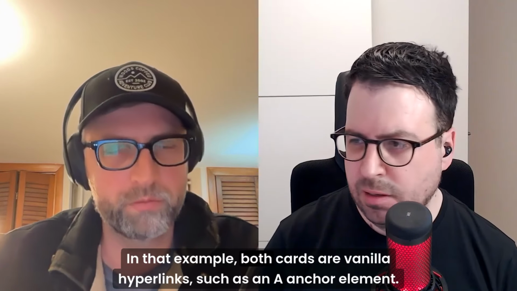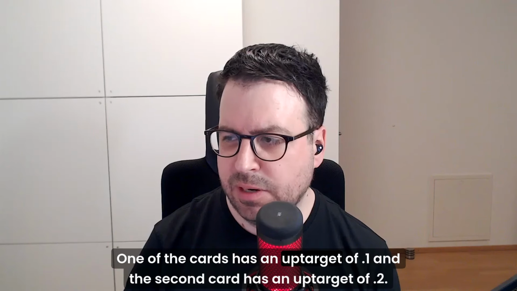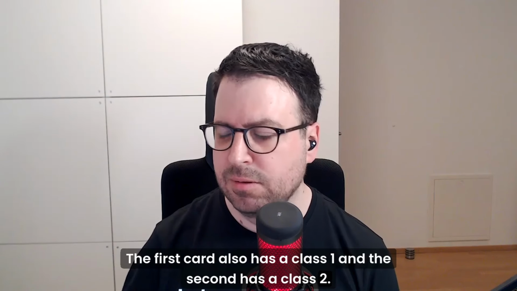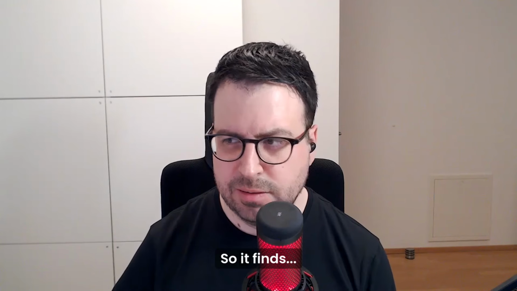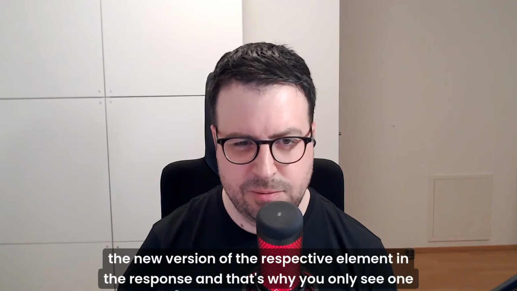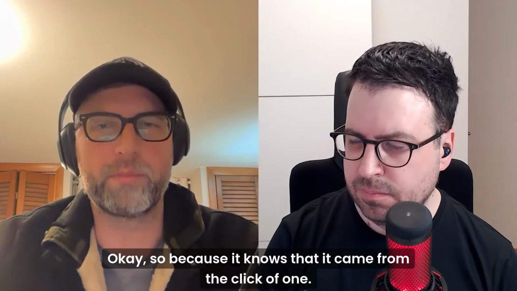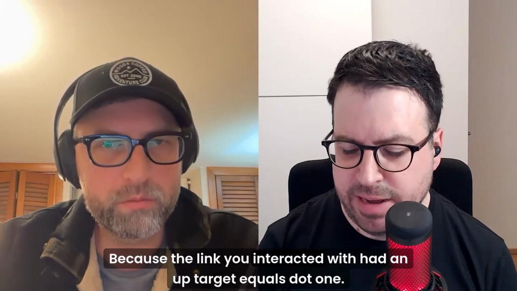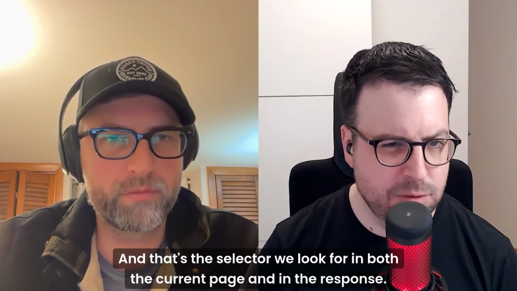Yeah, in that example, both cards are vanilla hyperlinks. It's just an A anchor element, and one of the cards has an up-target of .1, and the second card has an up-target of .2. The first card also has the class 1, and the second one has the class 2. So if I click on the second card with the class 2, it also has the up-target class 2. So it finds the new version of the respective element in the response, and that's why you only see one of those two cards flipped. Okay, so because it knows that it came from the click of 1. Because the link you interacted with had an up-target equals .1, and that's the selector we look for in both the current page and in the response.